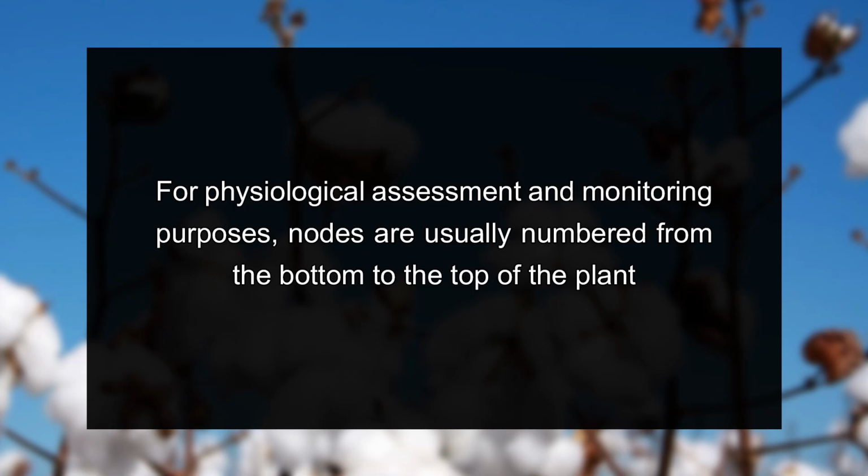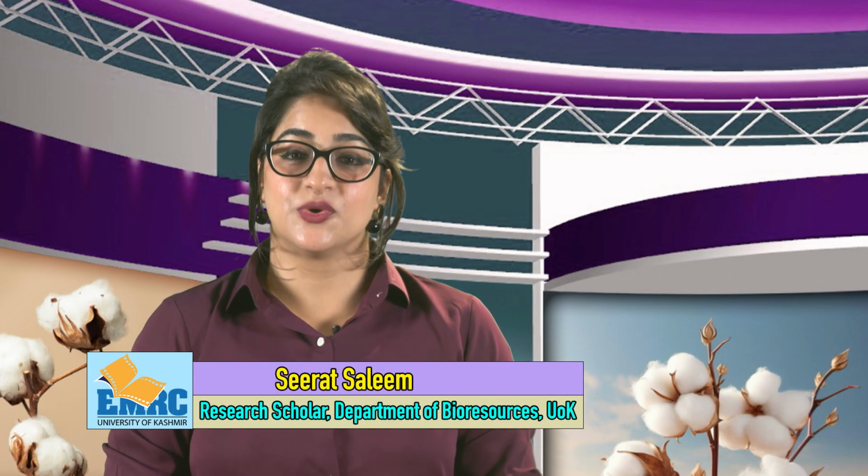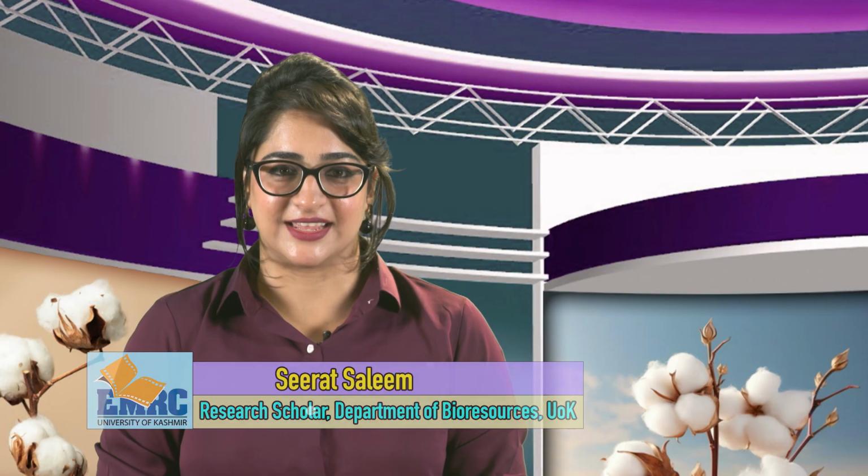For physiological assessment and monitoring purposes, nodes are usually numbered from bottom to the top of the plant. The cotyledonary leaves from the first node on the main stem is the only node that never has a branch on it. The first node above the cotyledonary leaves is always longer. The next nodes have almost equal internodal length, and then the length starts increasing and ultimately decreasing, close to the termination of growth.